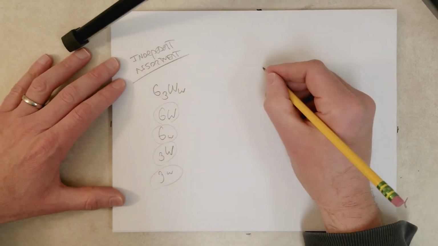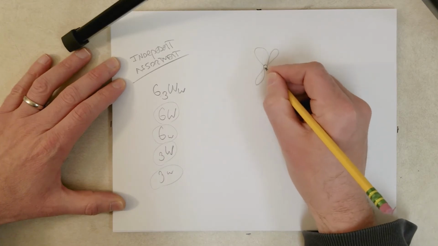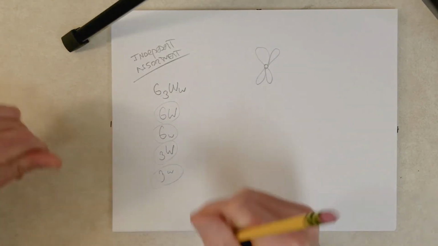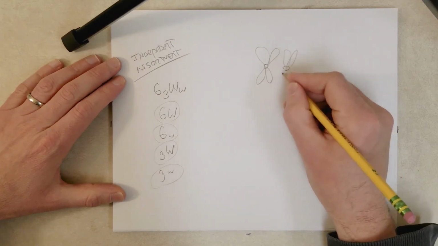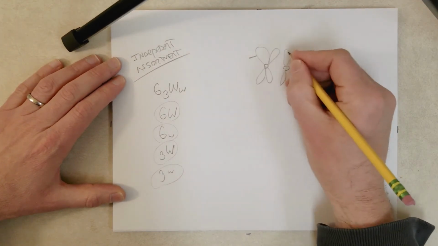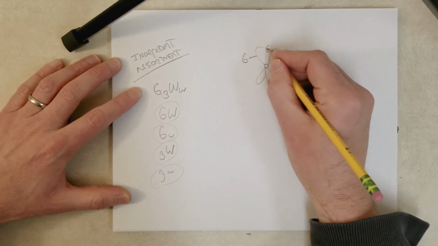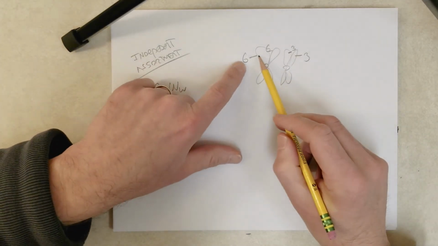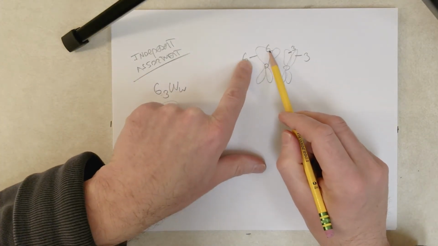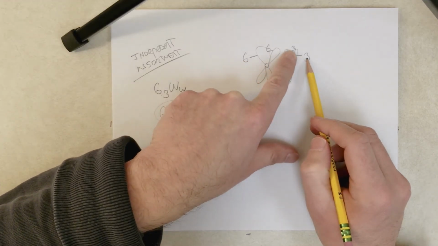So what's going on? Why does independent assortment occur? Why is there no bias towards some gametes over others? And the reason is that, let's say this is one tetrad with the plant color gene over here, the big G alleles on this chromosome, the little G alleles over here.